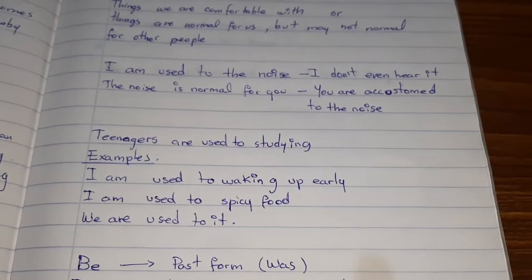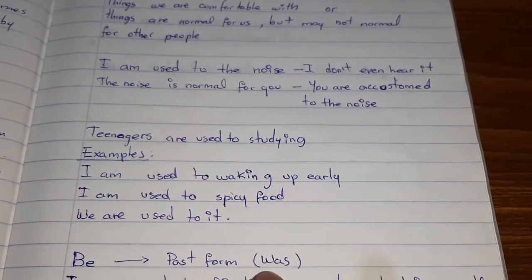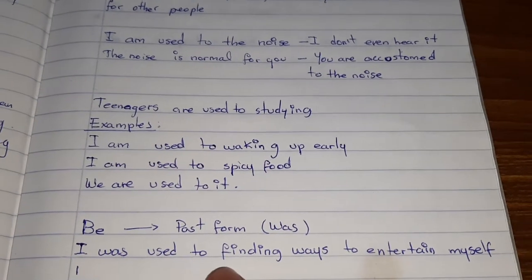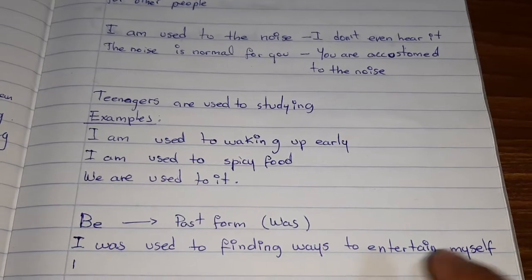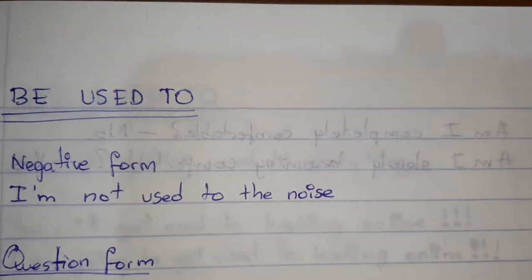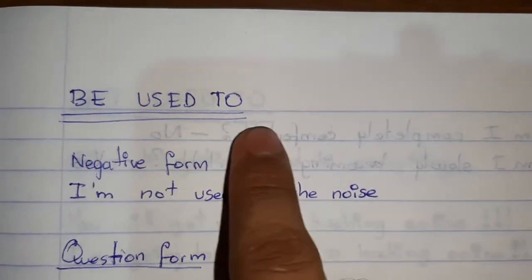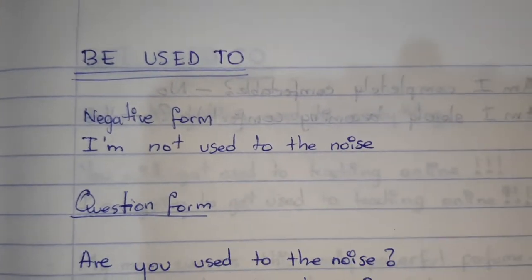Remember that we can use the be form, and we can change it to the past form, to the verb was or were. For example, I was used to finding ways to entertain myself. This is a way that we can use it in the past. Well, we have the main be used to, negative form: I am not used to the noise, what I told you before.